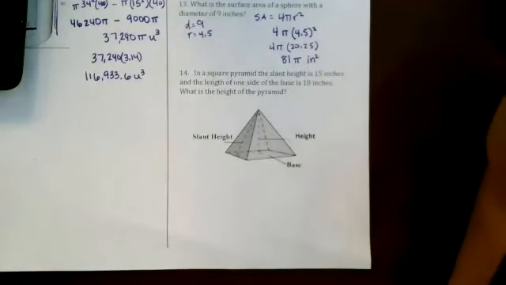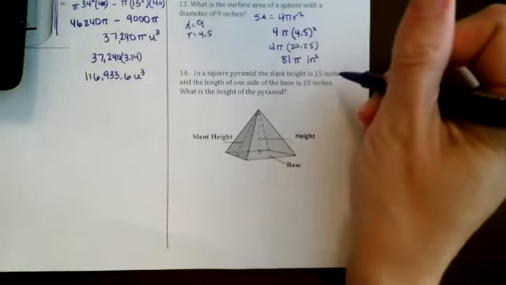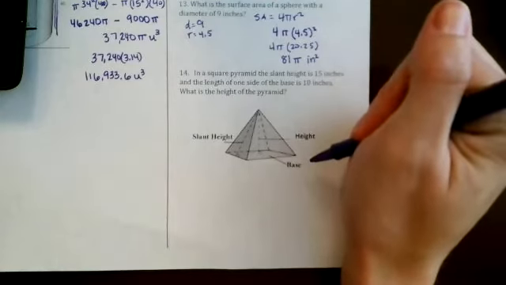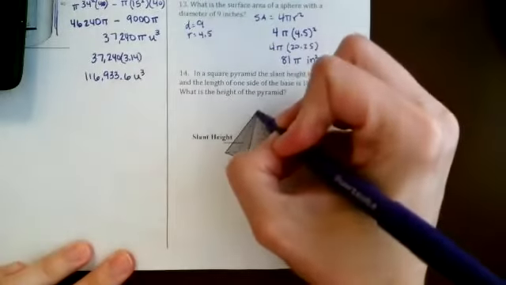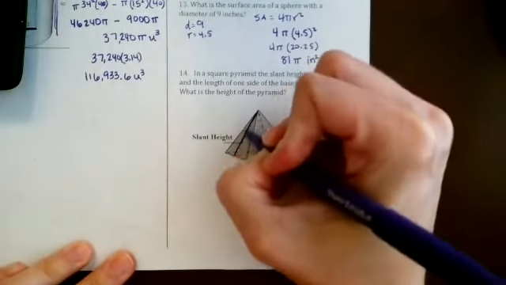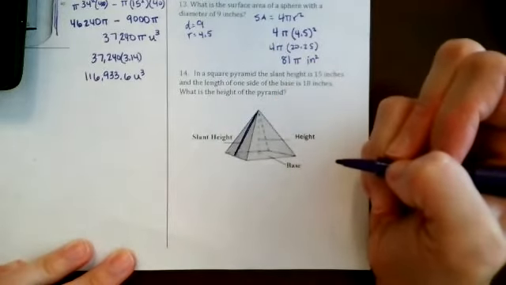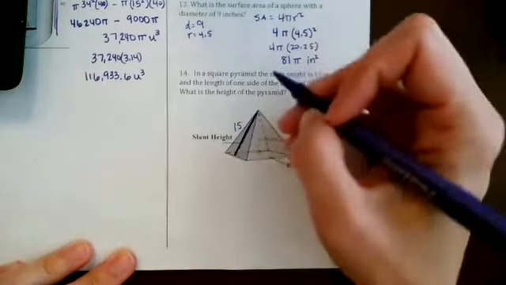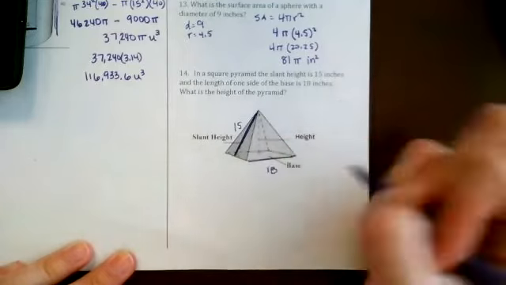All right, the last one is a square pyramid. It says the slant height is 15 inches and the length of one side of the base is 18 inches. What is the height of the pyramid? So if you notice, slant height is the height that runs down the middle of the triangle. Okay, that's the slant height, that's 15. The length of one side of the base is 18. So this is 18.